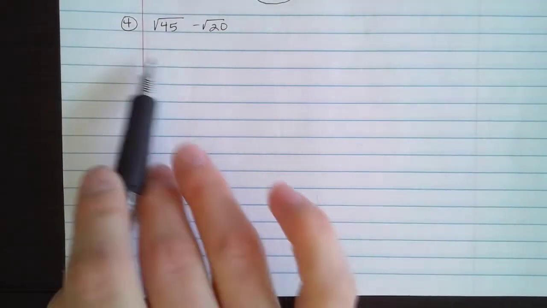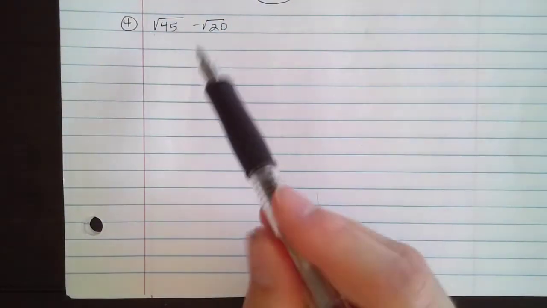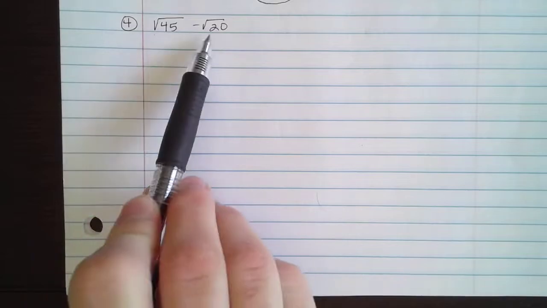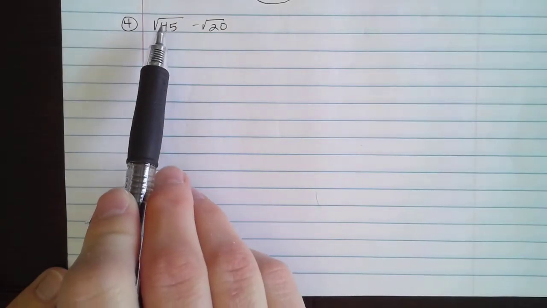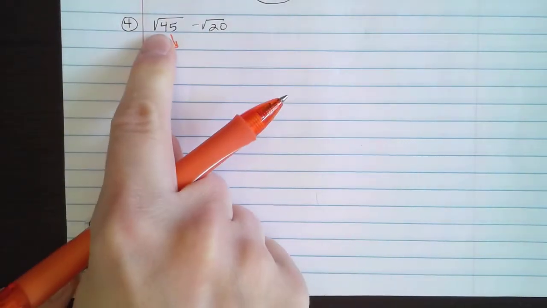So here, are they like terms? No, they're not like terms. If you were to look at this, hopefully you were like, I just can't combine them. It's not the square root of whatever, like 25. I can't do that. But what I can do is simplify both of these and see if the simplified version can be combined. So what perfect square, if any, goes into 45?